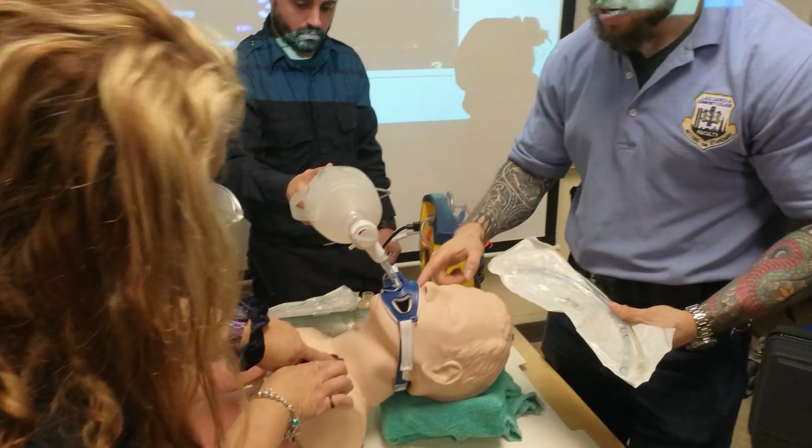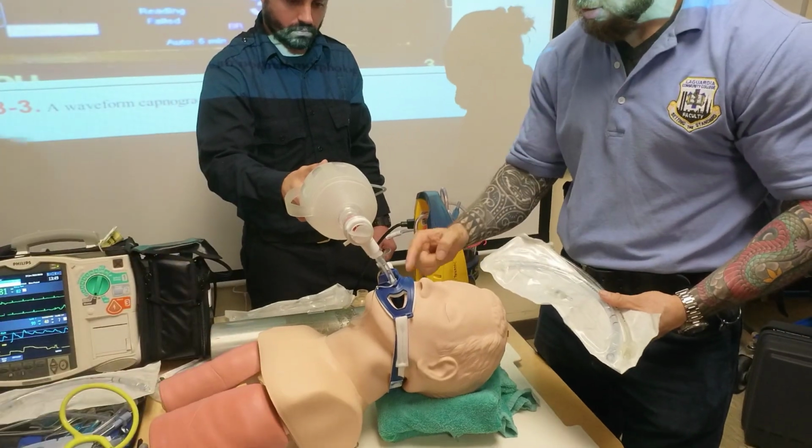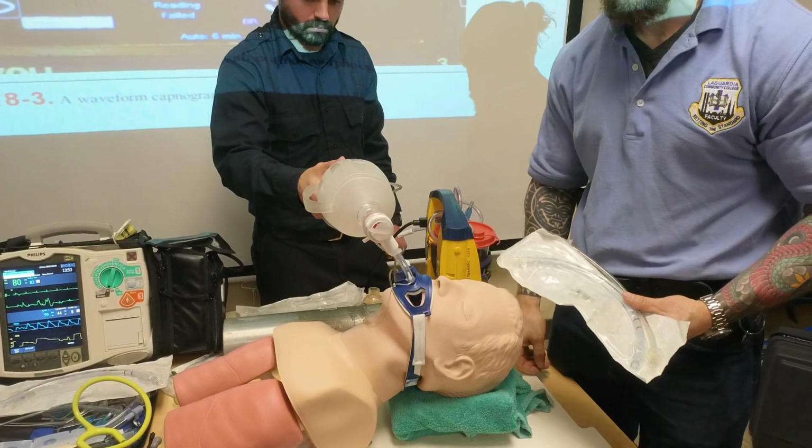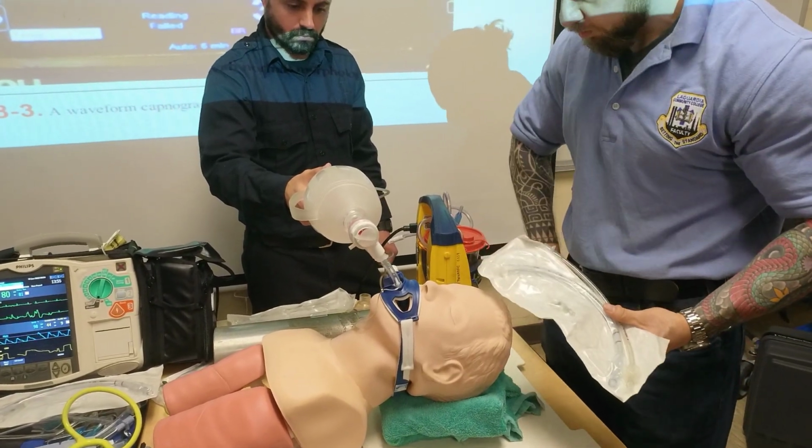So right now, when you enter this tube, like you said, Nick, that's the reason for positioning, because I want to align the oral axis, pharyngeal axis, and laryngeal axis. If I don't put this in this position, I cannot see it as well. I cannot see that. Sorry, whoever's behind you.